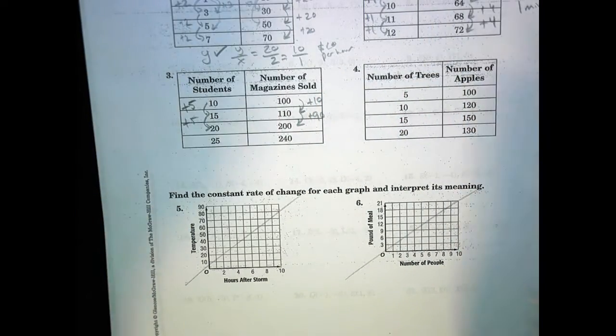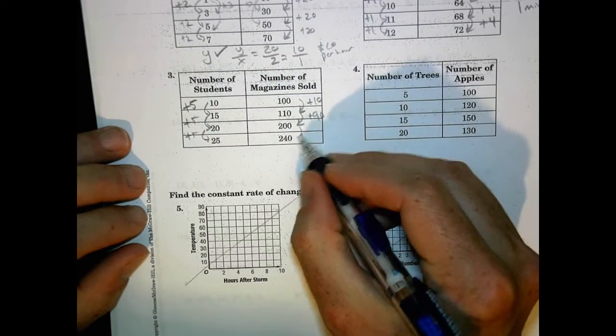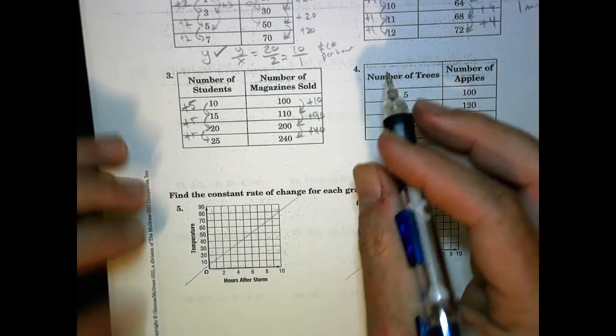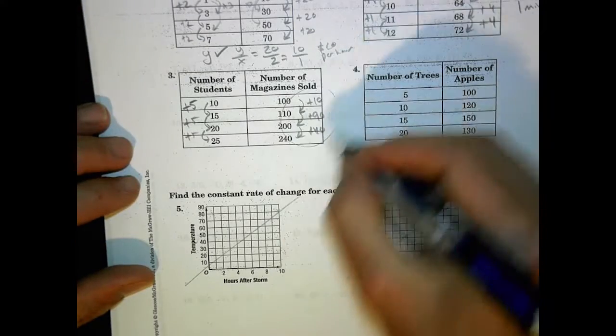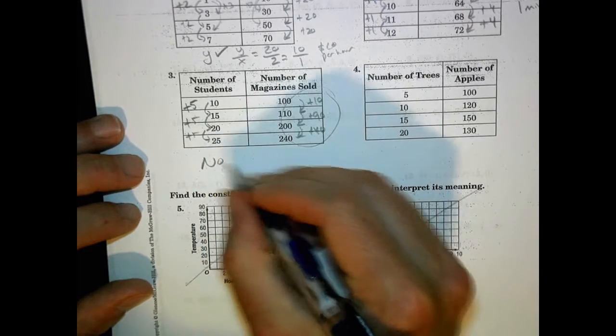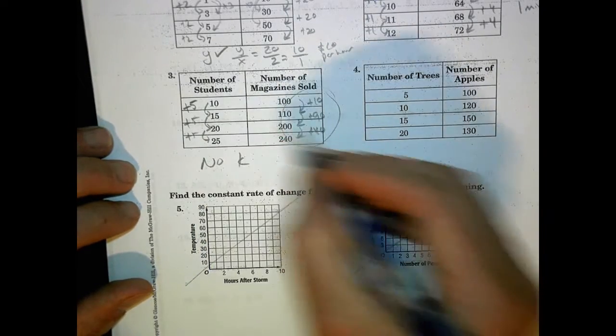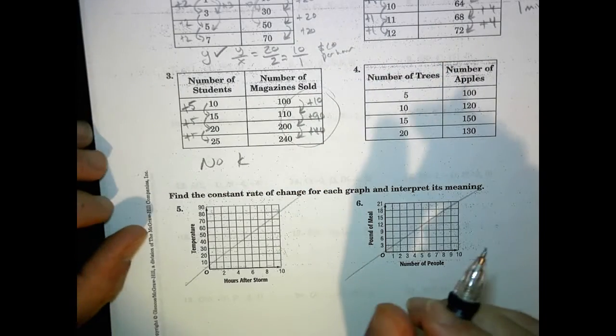So already we can see we have a conflict. Let's look at the last one. We add 5 there, and now we're adding 40. So no pattern. This part's all wonky, all messed up there. So there's no constant rate of change there, right? There's no k value because we have 10 over 5, 90 over 5, 40 over 5. There's no constant rate of change for number 3.